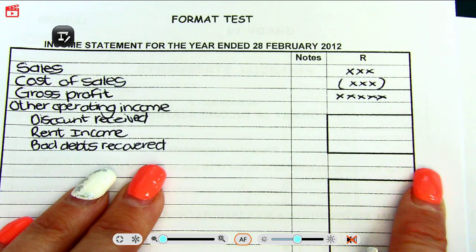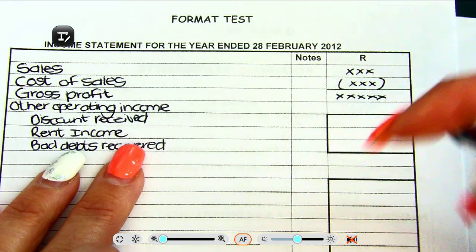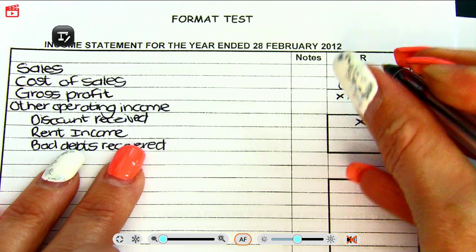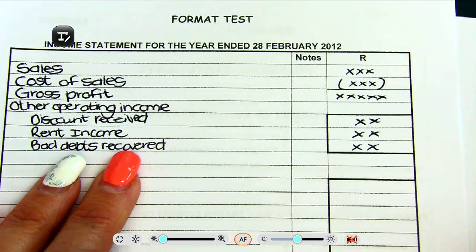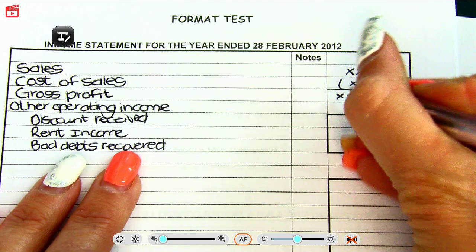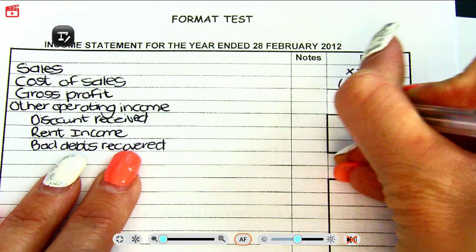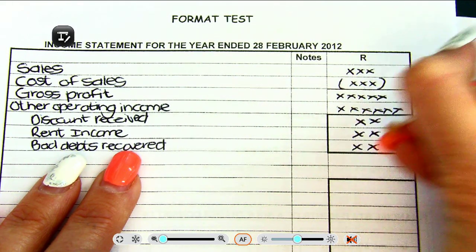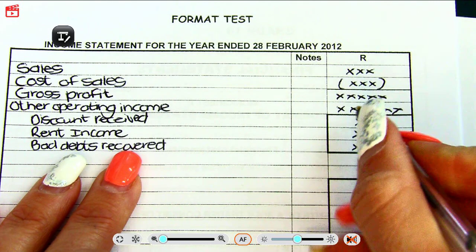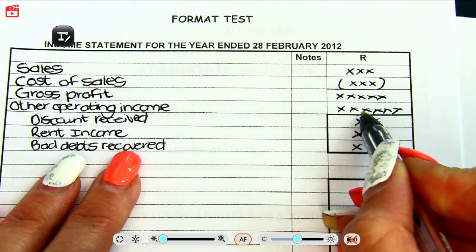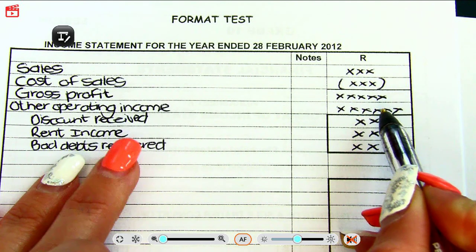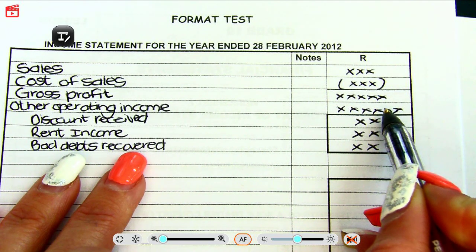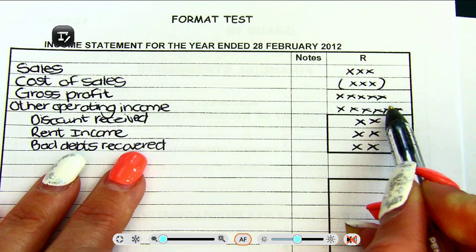So let's say my discount received was whatever amount, my rent income, my bad debts recovered. 1, 2, 3, 4, 5, 6. So if I add all of those up, I'm going to get that number. Now we're going to say my gross profit plus my other operating income gives me my what?